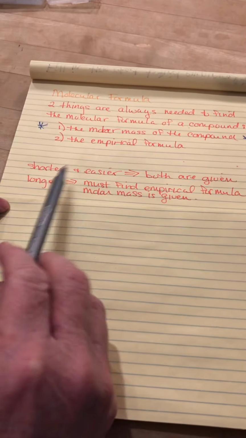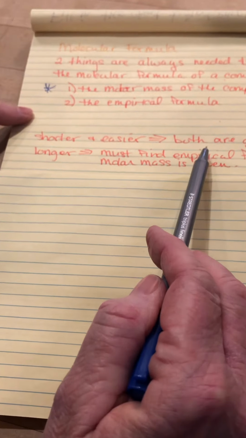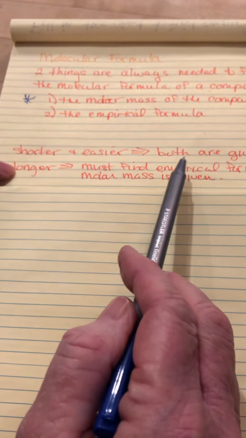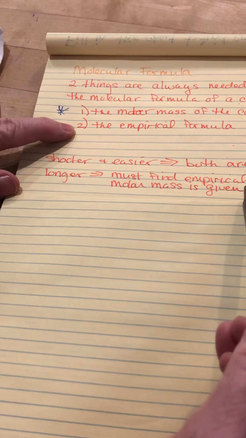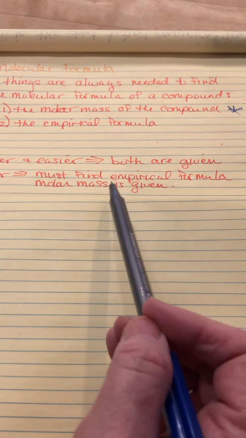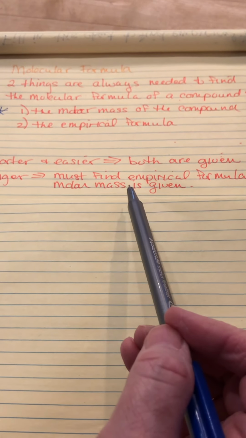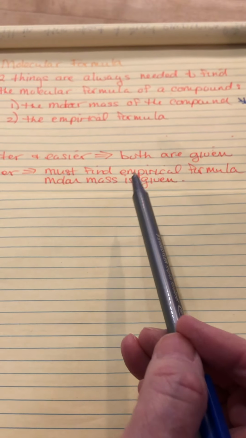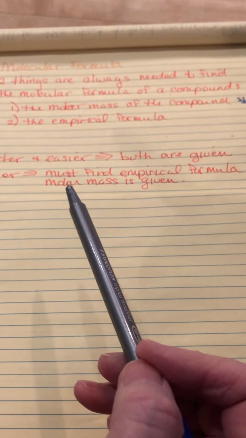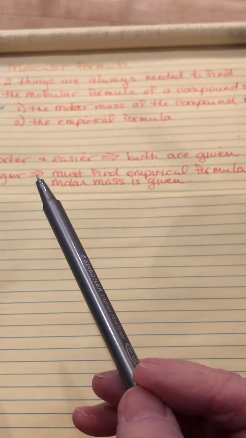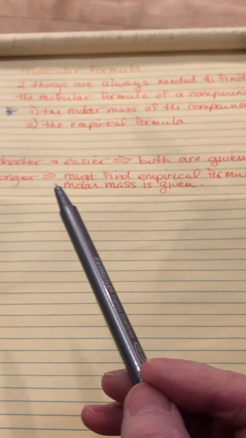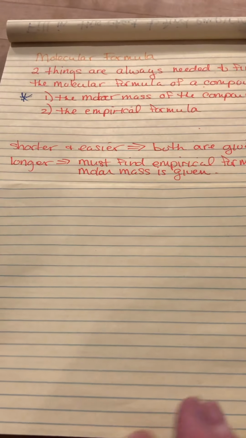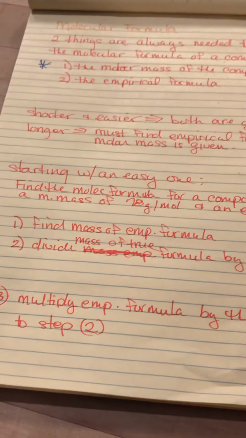So there's two kinds of problems here. We can have one that's shorter and easier, where both the molar mass and the empirical formula are given, and a longer one, where you have to find the empirical formula and the molar mass, again, is given. This is not like when we started this chapter, speaking about empirical formulas, where I gave you a molecular formula and said, what's the empirical formula? And you saw if you could divide it. That's easier. This one is definitely harder. So let's start with an easy one.